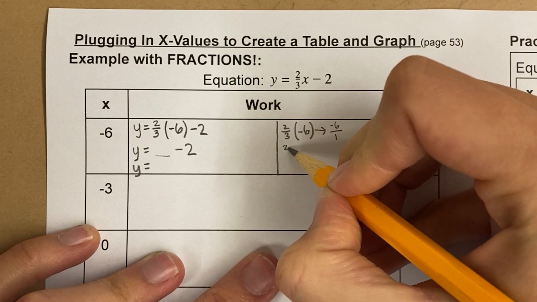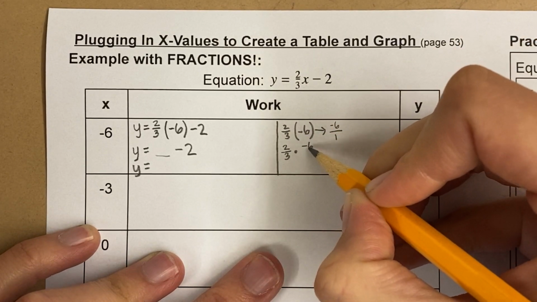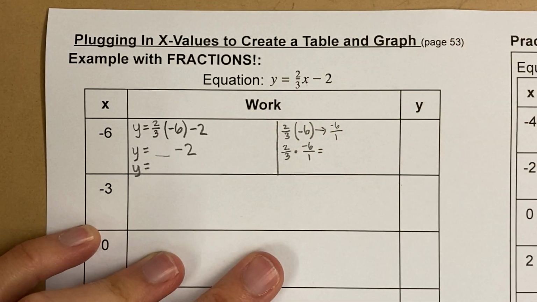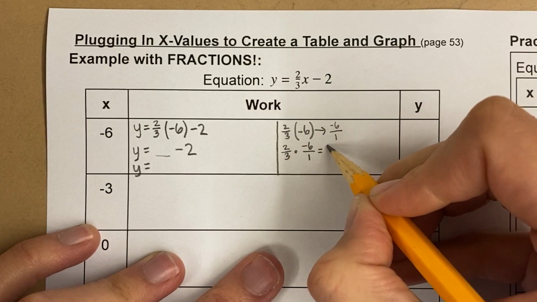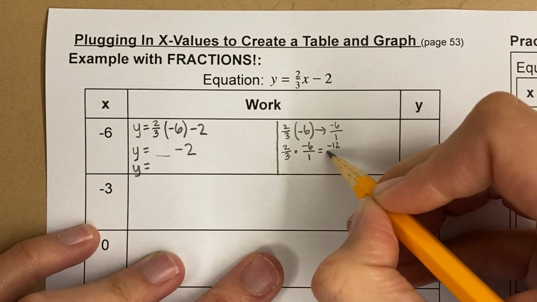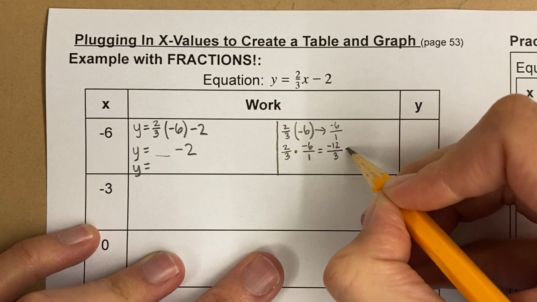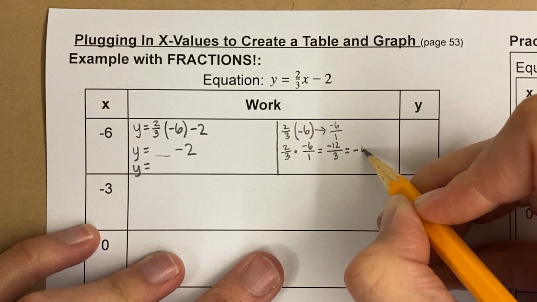Okay, so here's what I'm going to do. I'm going to write it like this: 2/3 times -6 over 1. Now, I'm going to multiply across the top. So 2 times -6, positive times negative is negative, 2 times 6 is 12. And I'm going to multiply across the bottom. 3 times 1 is 3. And then, finally, I'm going to divide. -12 divided by 3 is -4.